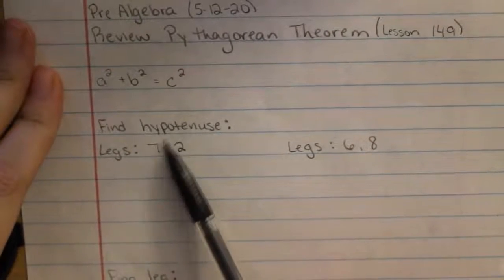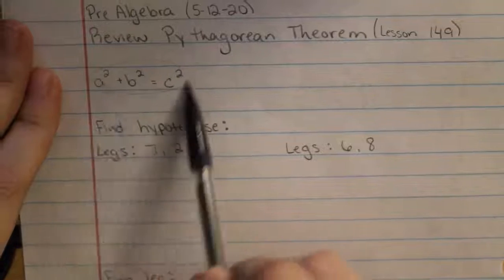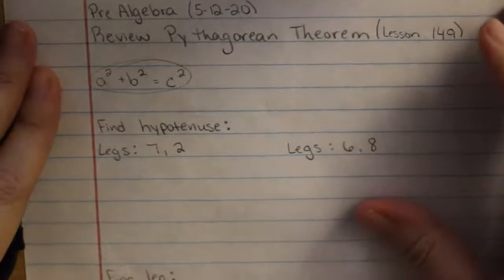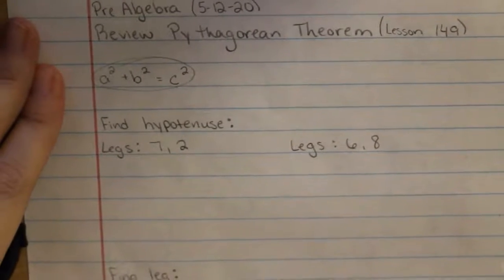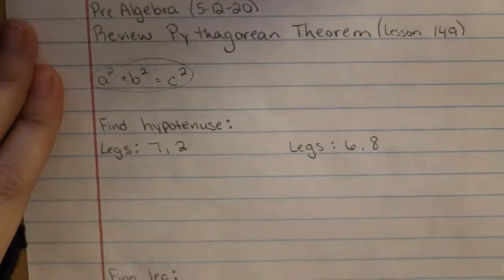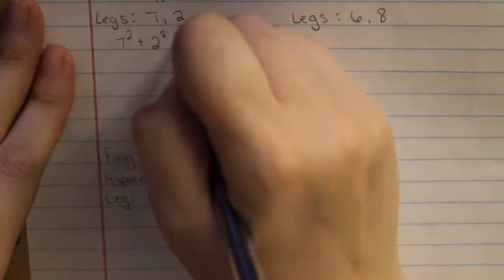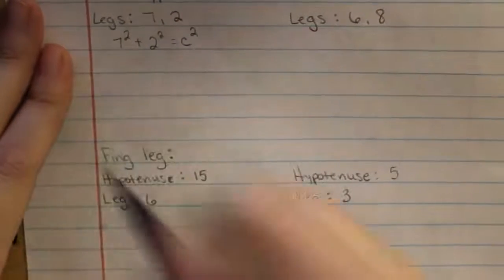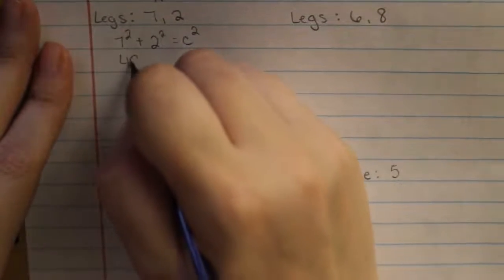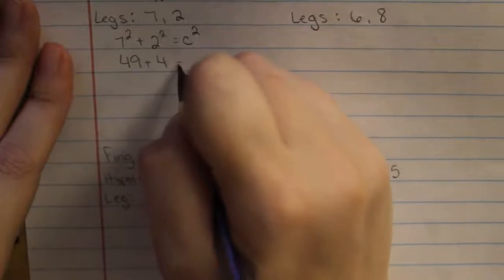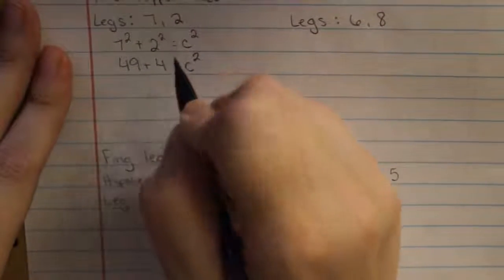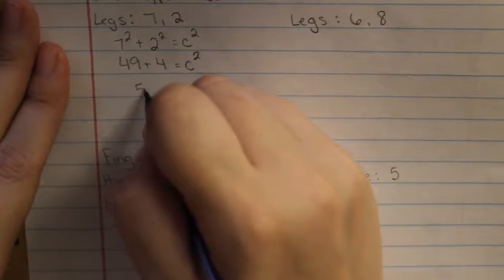So find the hypotenuse. Remember, we need to know the Pythagorean theorem, a squared plus b squared equals c squared. When I talk to you guys in person, you seem to know that pretty well, so we're going to go from there. For finding the hypotenuse, I am given the legs, so that means I'm given a and I'm given b. So I'm going to do 7 squared plus 2 squared equals c squared. Okay, 7 times 7 is 49, 2 times 2 is 4, equals c squared. 49 plus 4 is 53.